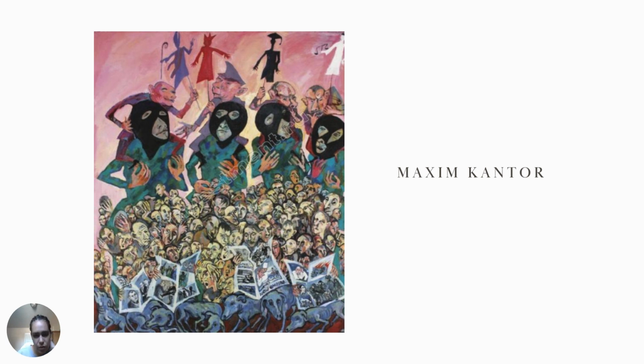Okay, this is Maxim Cantor, and this is called the democracy. It's the structure of the democracy. So basically, all the people in the background and all the people in the foreground, it has media, scandal, corporate people, lobbyists, and then a few people in the background controlling the whole thing, telling everybody it's a democracy when really there are powers that be that are more powerful than the democracy.